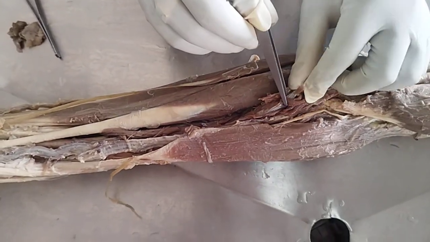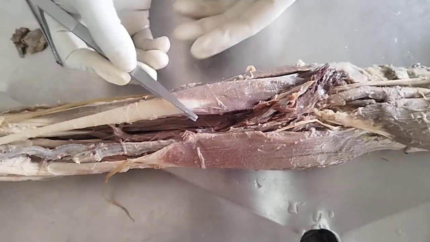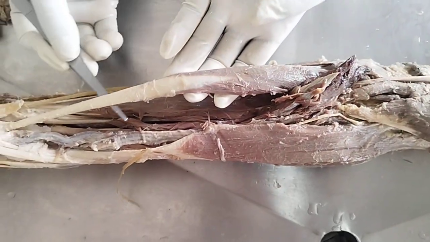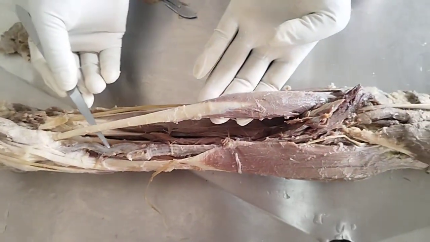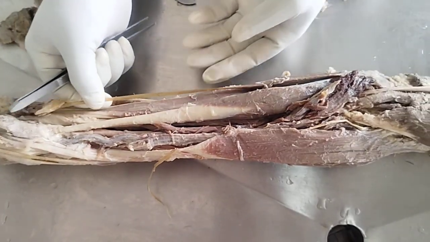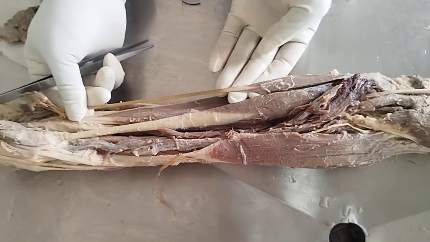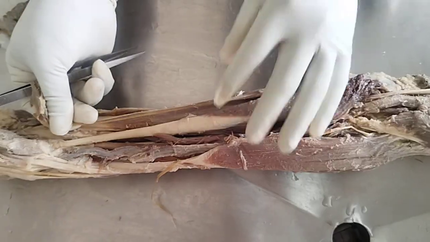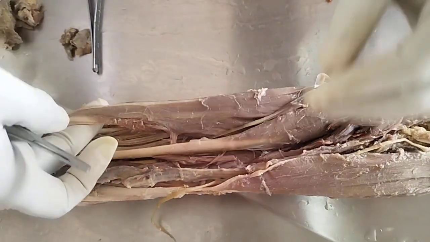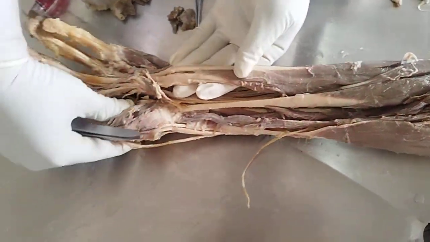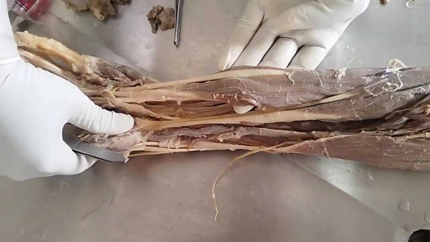This is the flexor carpi radialis muscle. This is the palmaris longus muscle. This is the flexor digitorum superficialis.